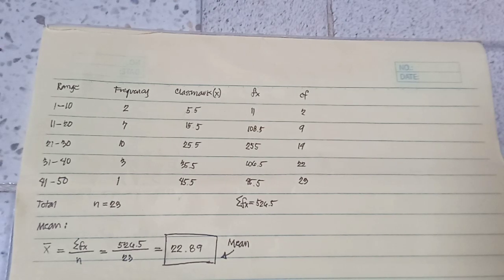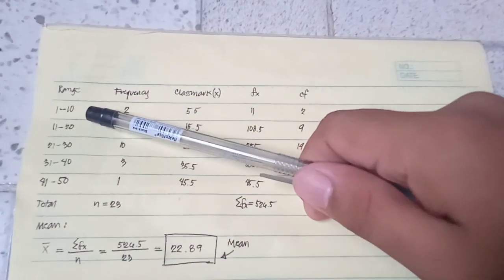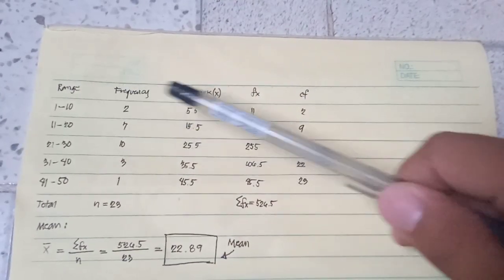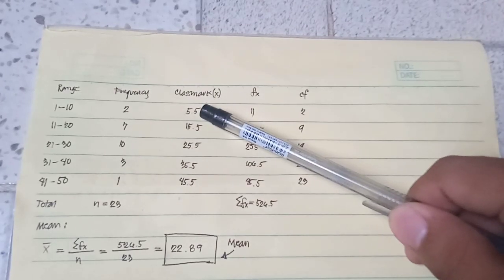So today we will find our mean, median, and mode by the provided range and frequency. So we already have our range and frequency. Next, we will find out how to find our class mark. To find our class mark, we will just add our first range over 2. So 1 plus 10 over 2 is equal to 5.5.